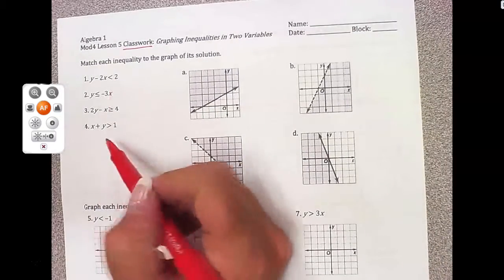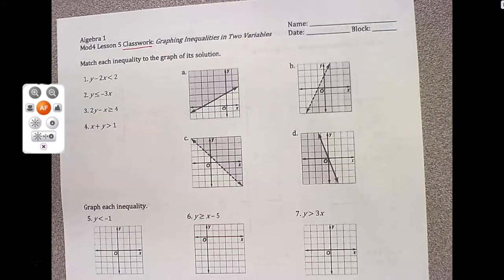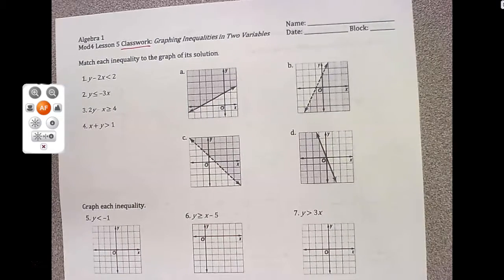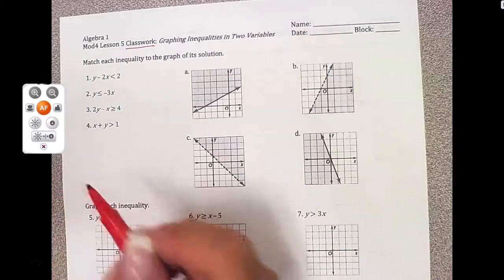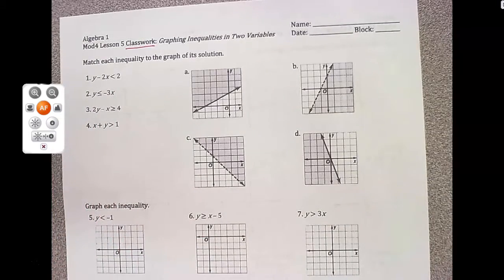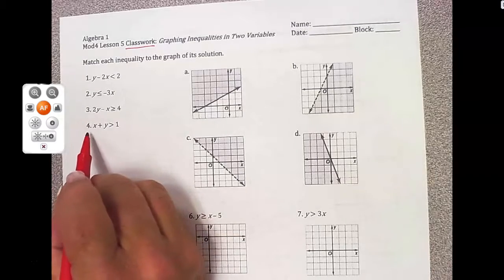So in the first section, you have to match each inequality to the graph of its solution, and not all of the equations have y by itself. So the way you want to approach this is for each one you want to get y by itself, and then you can make a good representation of what the graph should look like.